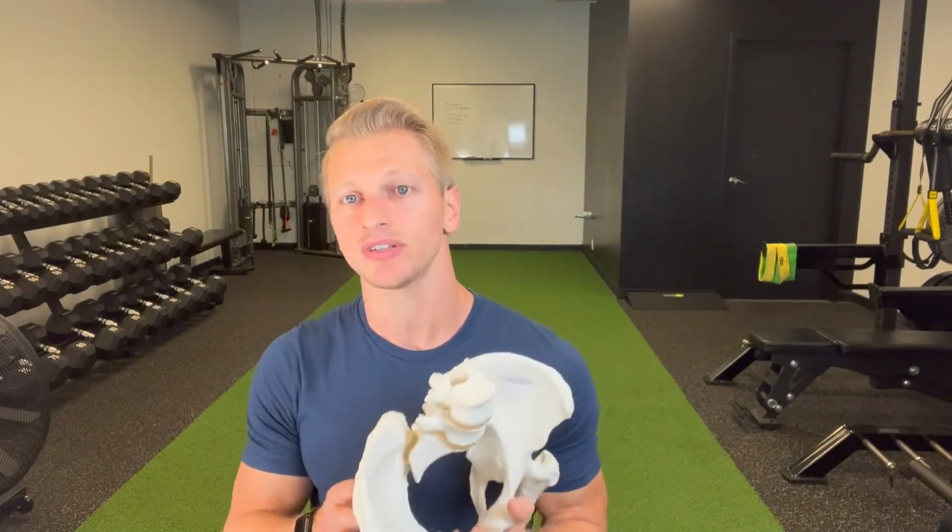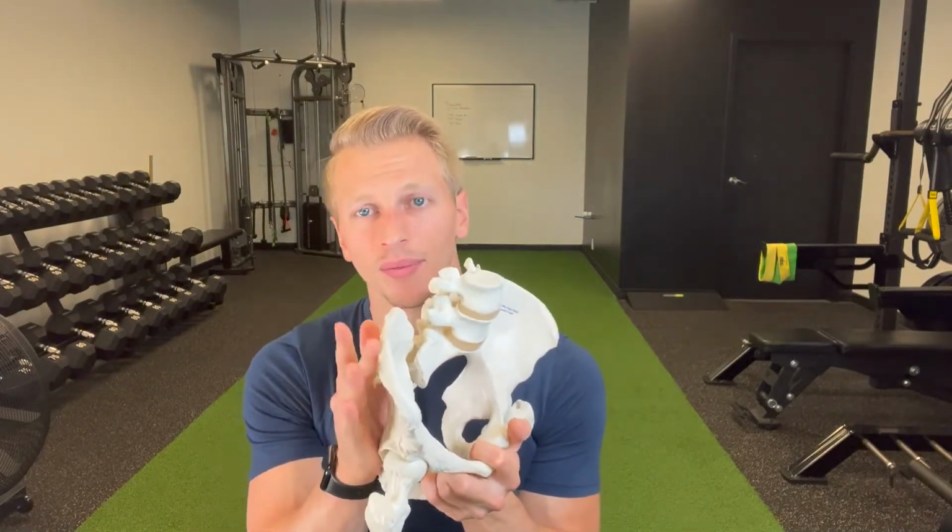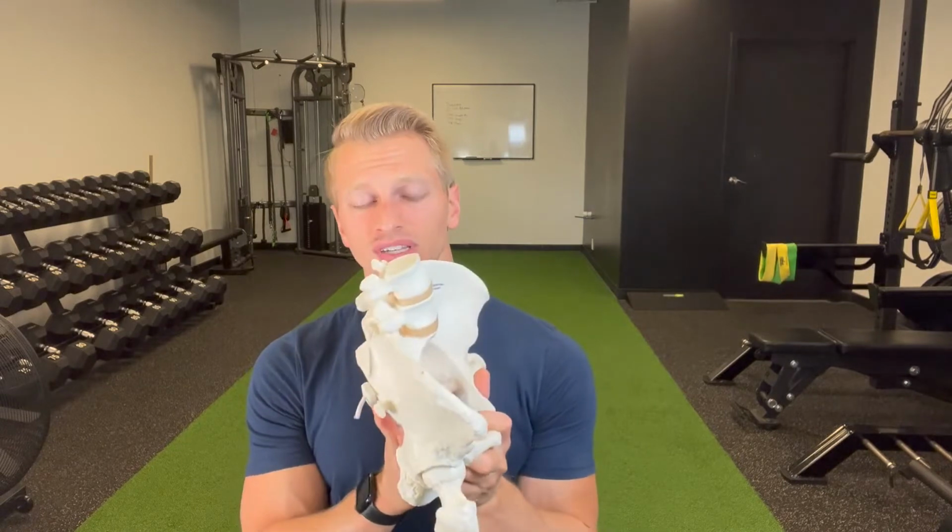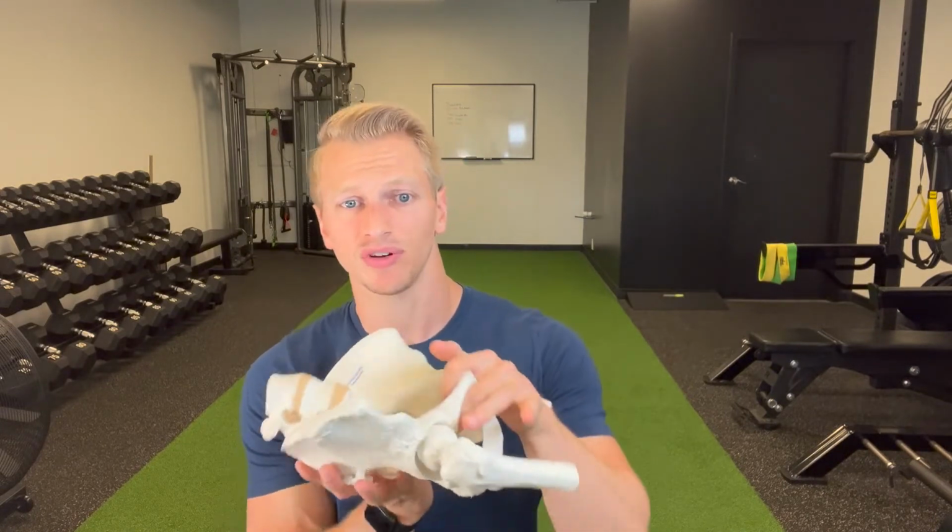Now, when it comes to our language, we need to change it. We don't want to start saying, hey, Mr. Jones, we're going to move our innominate bones and your sacrum's going to counter-nutate, and then from there we're going to tuck and move in the posterior direction and try to avoid the anterior direction, right? That's what we're going to try to avoid. All we're going to do is simplify it, put it in terms that they can understand.